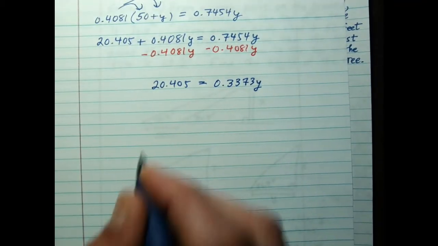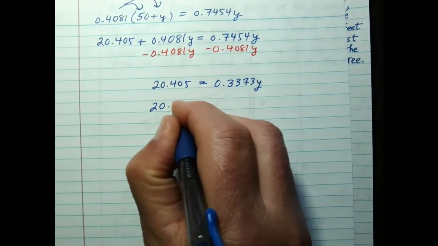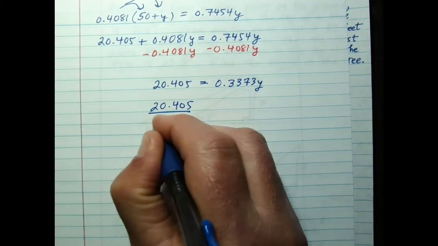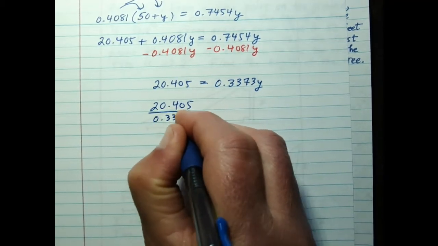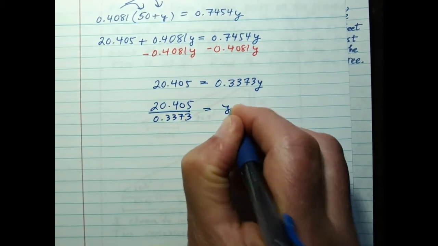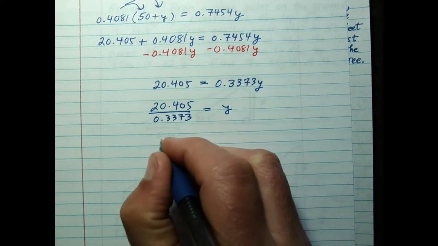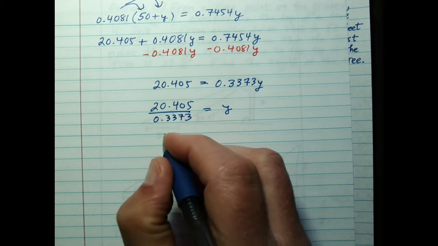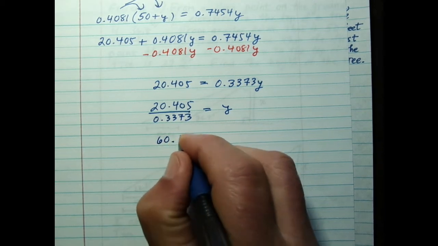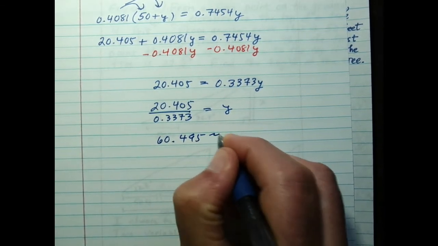And now to solve for y, I just divide, and I get that y is about 60.495.